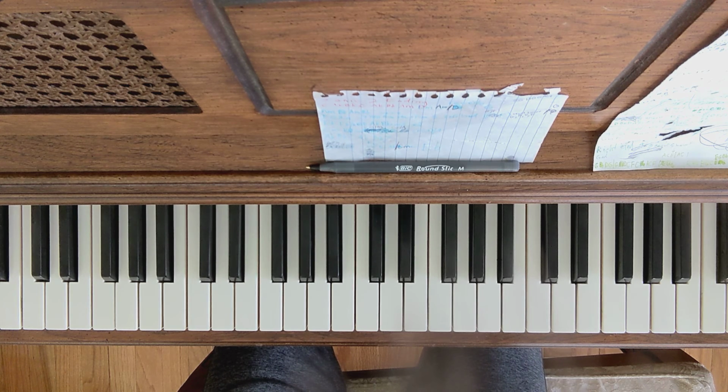So I hope that was helpful. It's fun to finally learn this song. Obviously not mastered it yet, but glad I could sit down and figure it out.